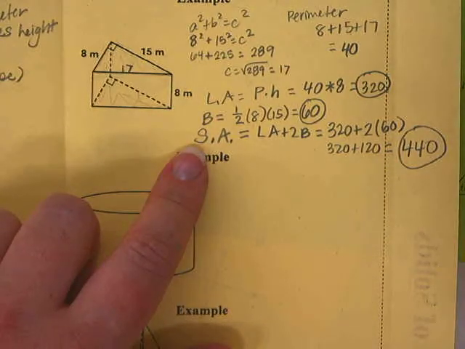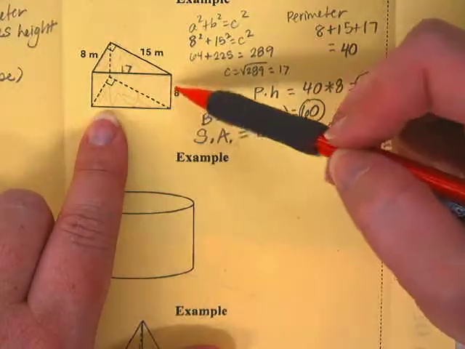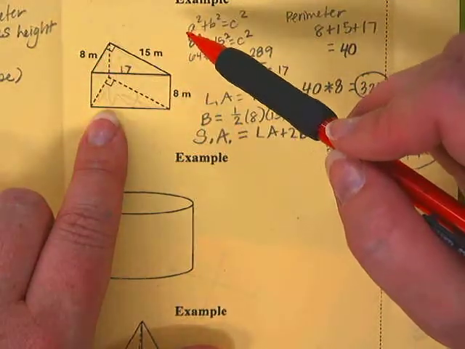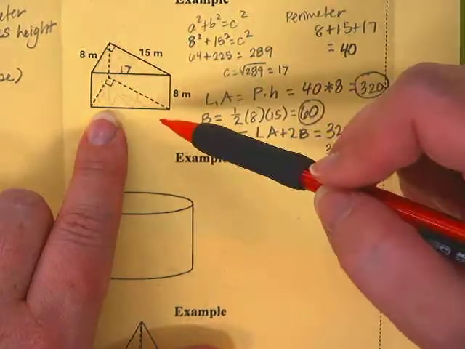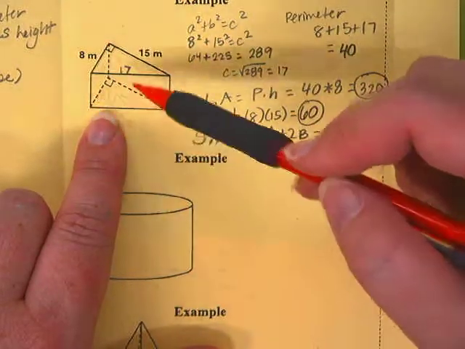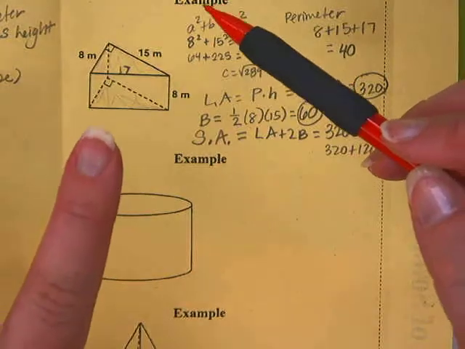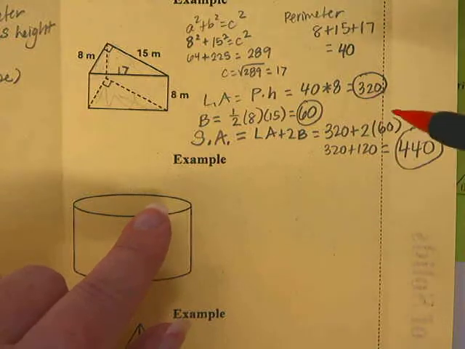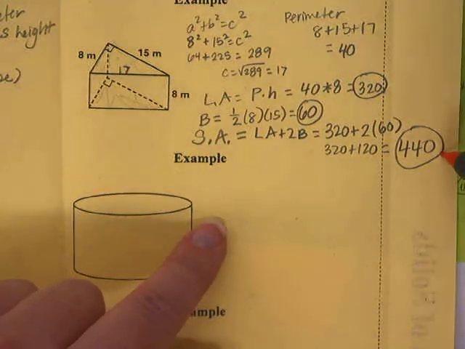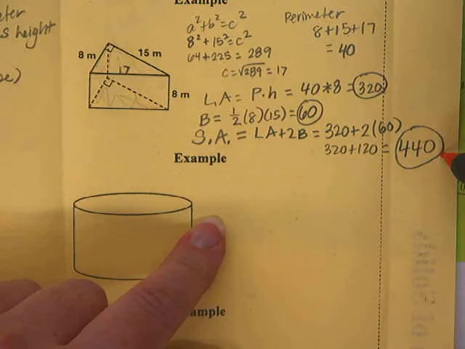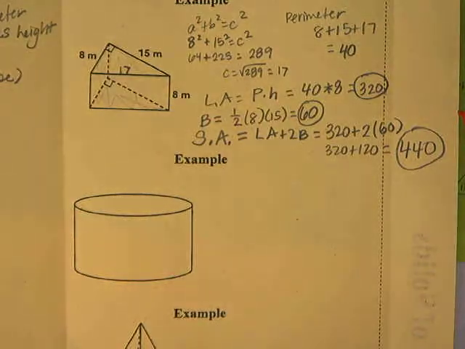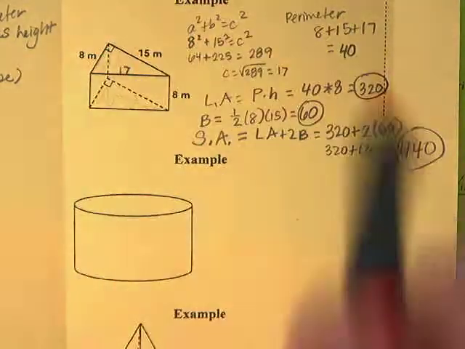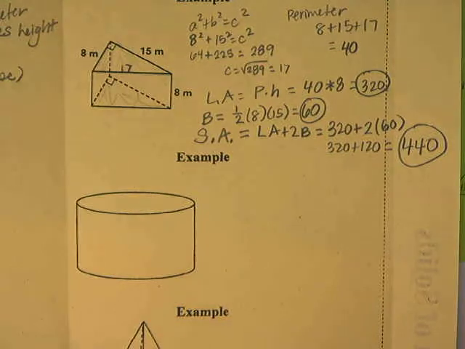What's 2 times 60? 120. So 320 plus 120. The total answer is 440. Those of you who say you're lost already, here's all we did. We found the area of the rectangles around the outside. We did that by doing the perimeter times the height. Then we found the area of the base, but there's 2 of those. So then we just add it all together. The lateral area of the rectangles around the outside plus 2 bases. And our total is 440.